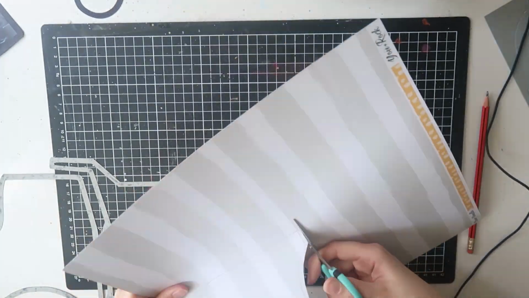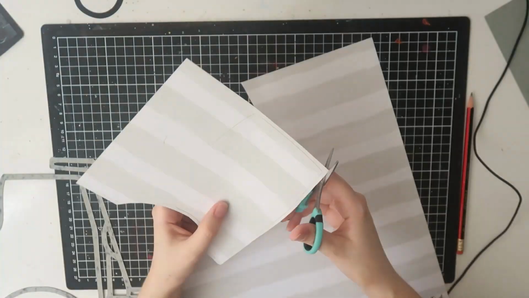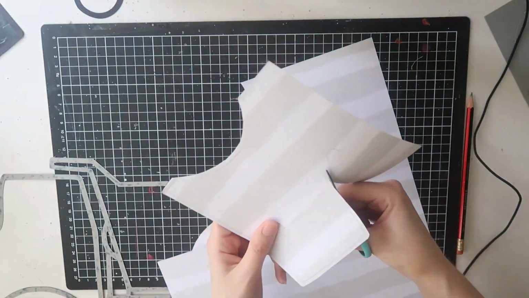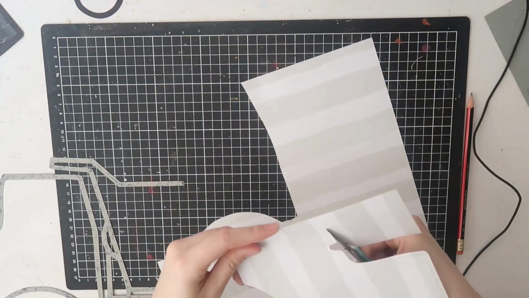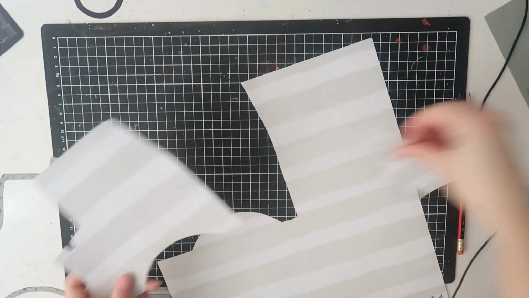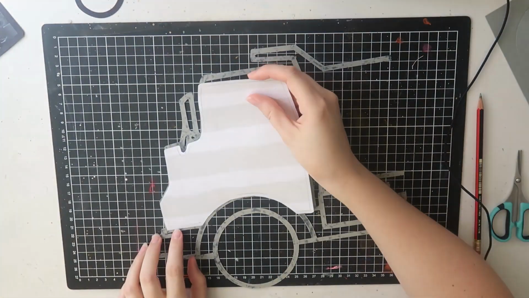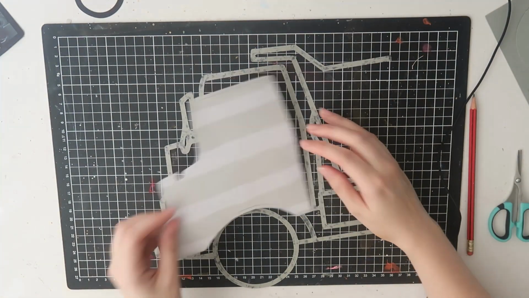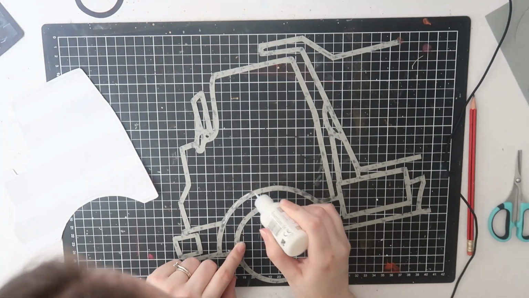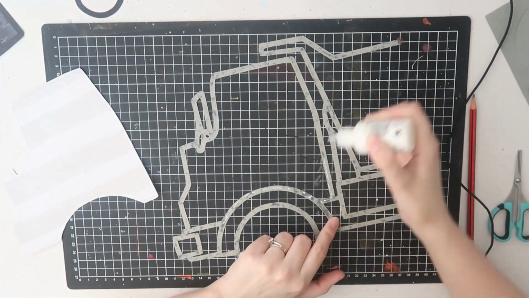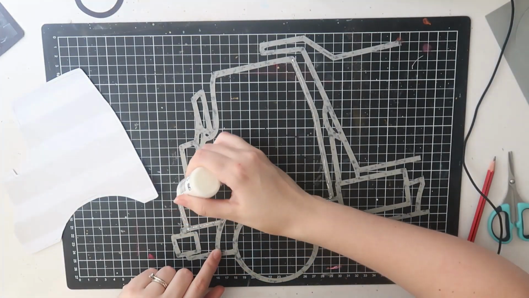So I've just traced the inside of that piece, and now I am going ahead with my scissors and cutting that slightly larger than the piece I've traced out. And then I will put a bit of wet glue around the outside of my cut file there, and that large piece will slot in just perfectly in that space.